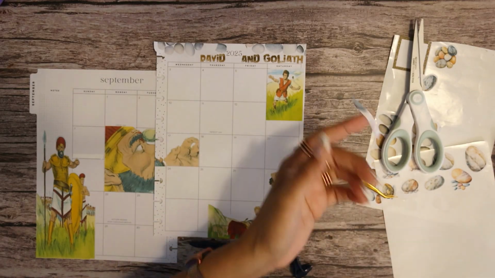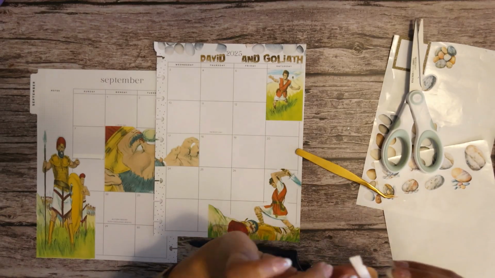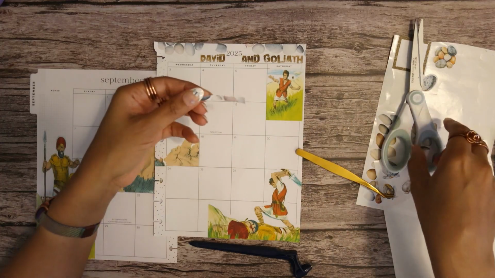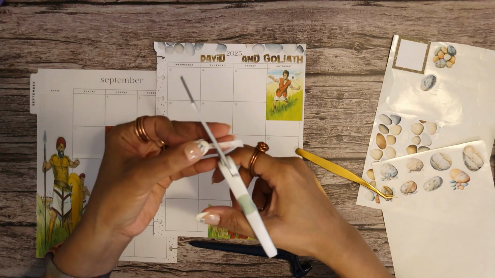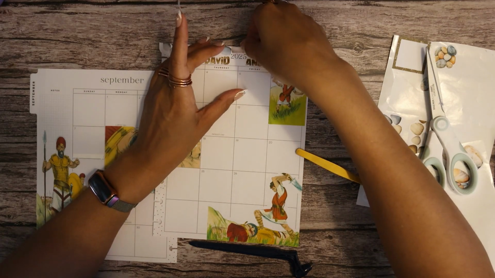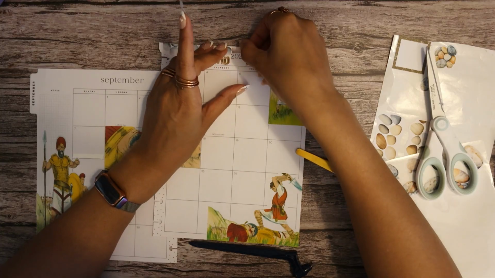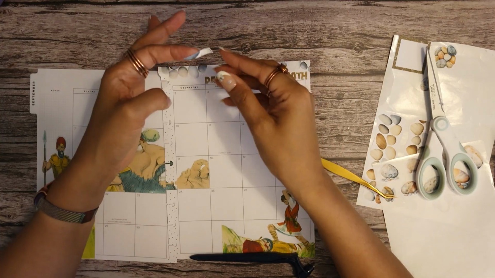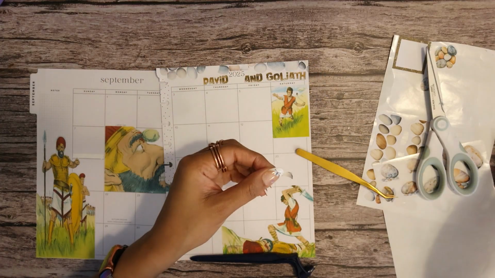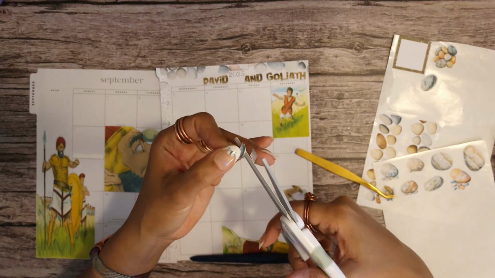Like this scrap, I think I can use. Just, let's see, break these apart. That one there. Then maybe split these two.